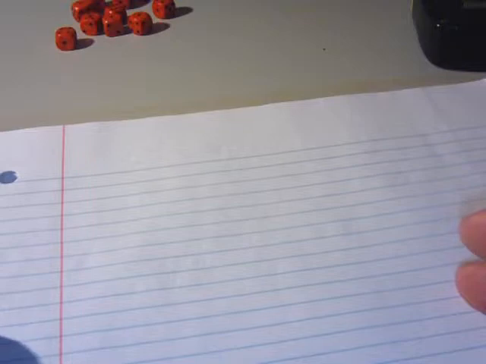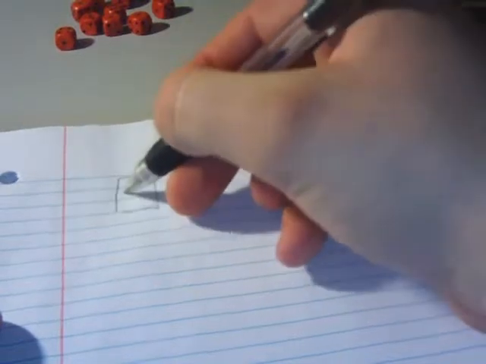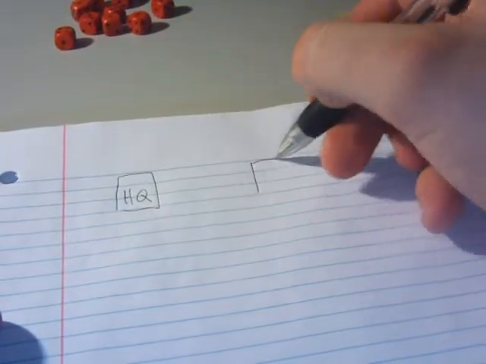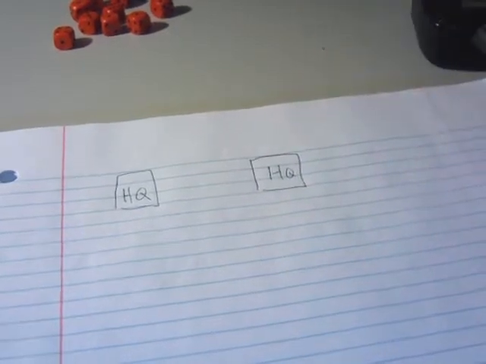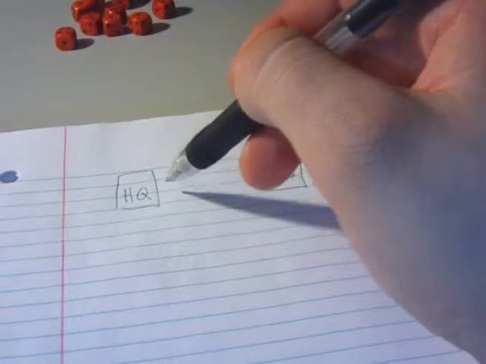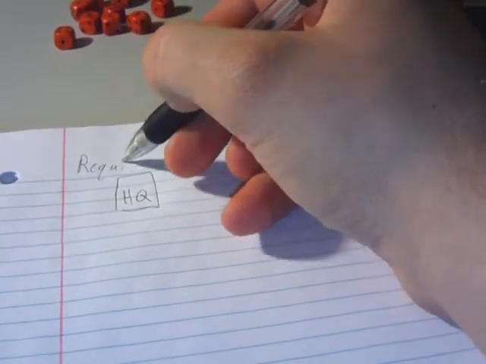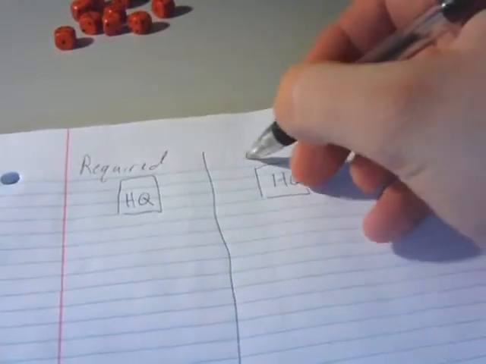Okay, so as far as the force organization is concerned, the force organization is what kinds of units and how many of what kinds of units you can take. There's your main one, which is HQ, which is headquarters. In a typical game, you can have 2 HQ choices. In a standard game, you're required to have at least 1. So this side over here is going to be required. And this side is optional.